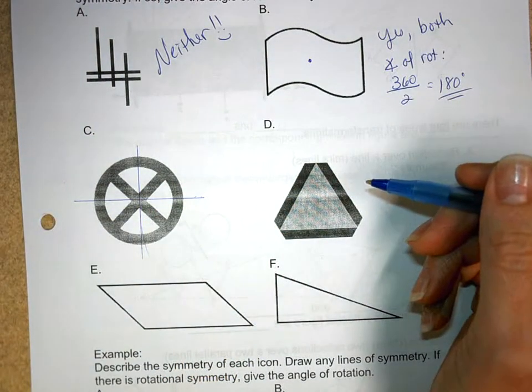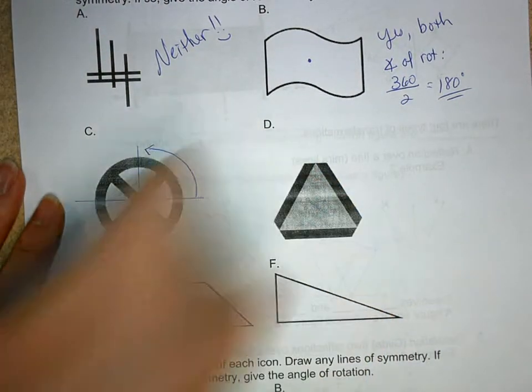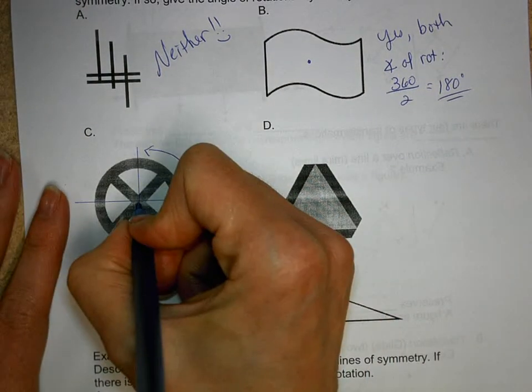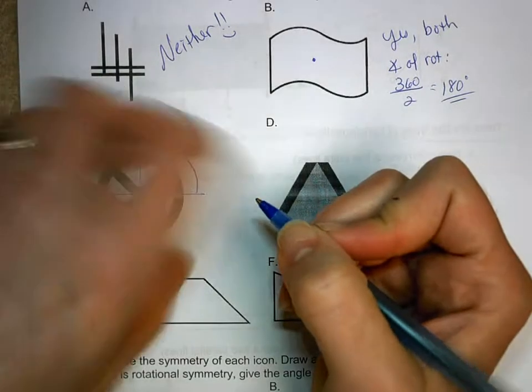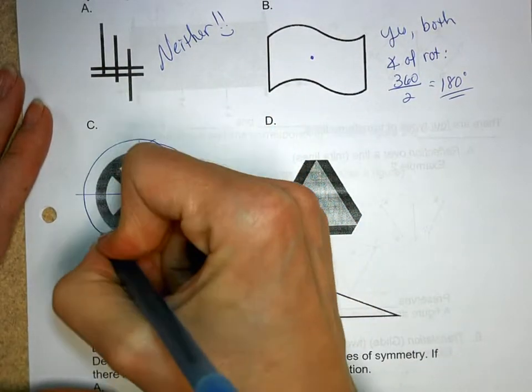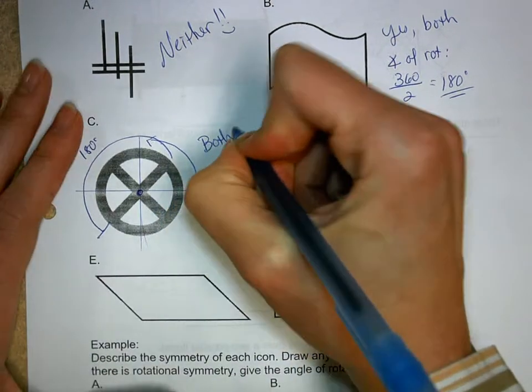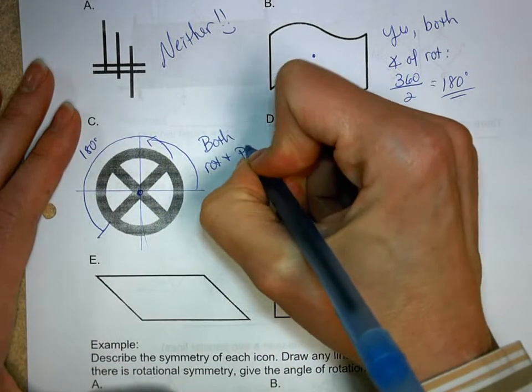So I do know, so you can rotate it. Can you see how you can go like 90 degrees or so? It divides it up. You also can see there's a point. You can rotate it around. You can go 180 degrees. So this one is both rotational and point.